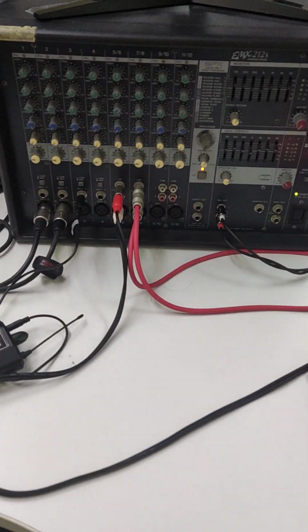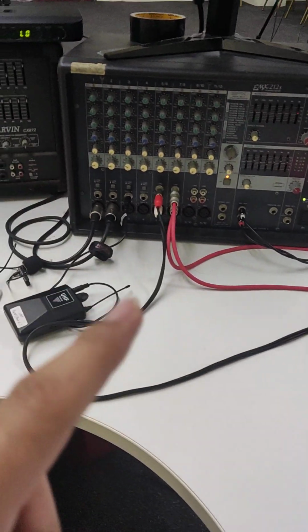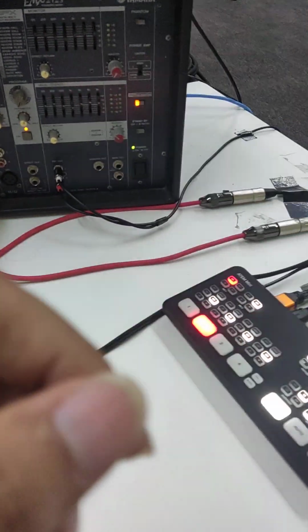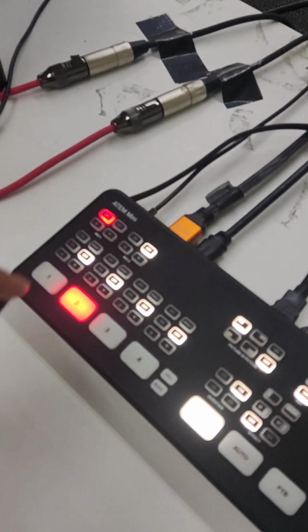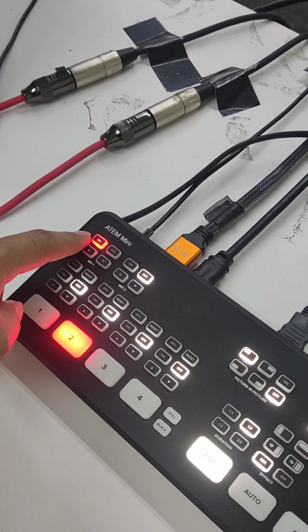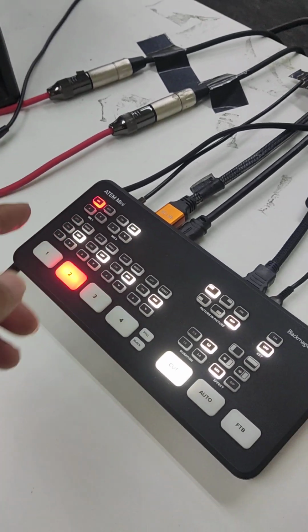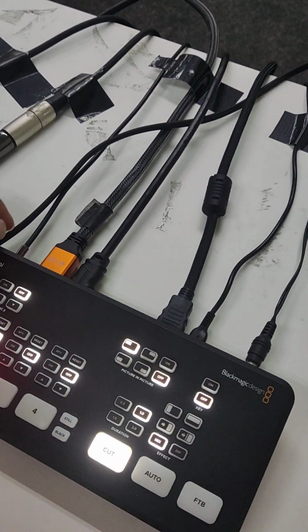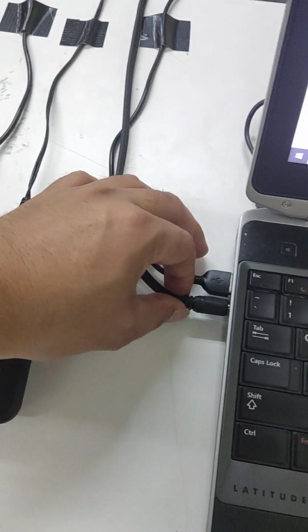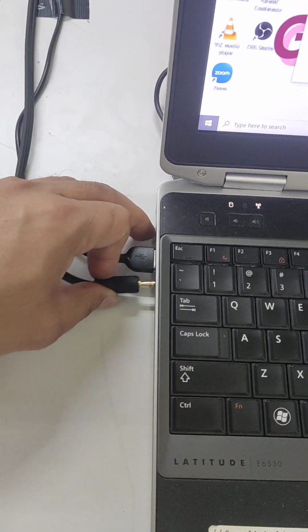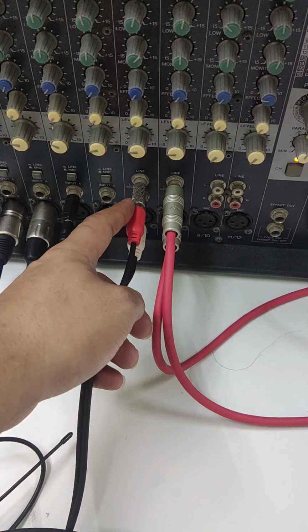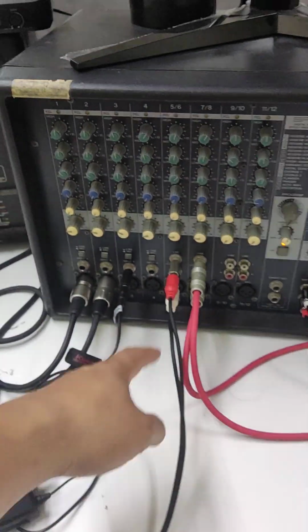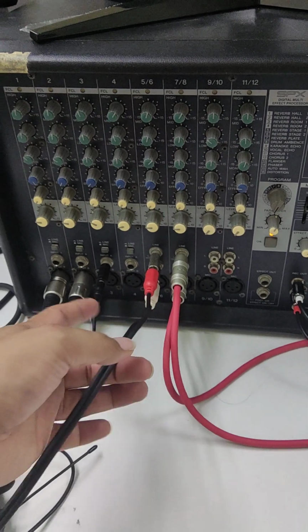Alright, the next one will be the audio. So audio, we have here, okay, from Atom we need to turn this on, but how does the Atom receive the audio? Okay, number one, you receive from here. All right, this is the laptop output. Laptop output will go to here, to any of the channels on the mixer. Okay, this is from laptop.